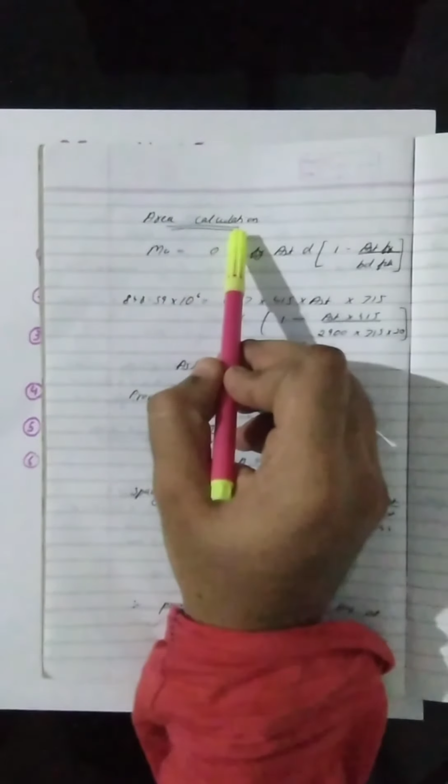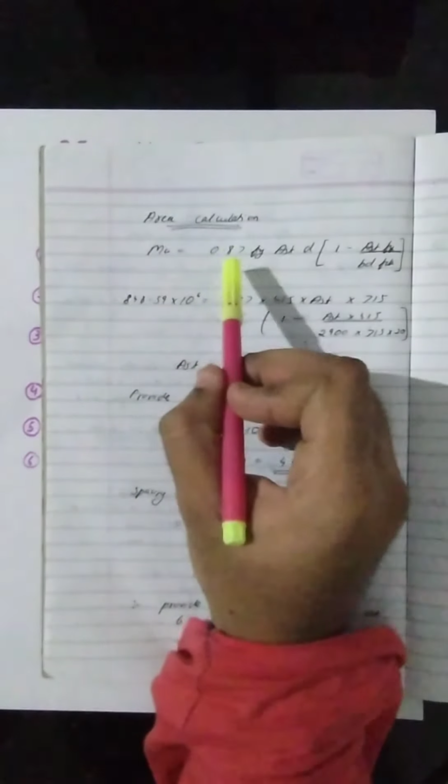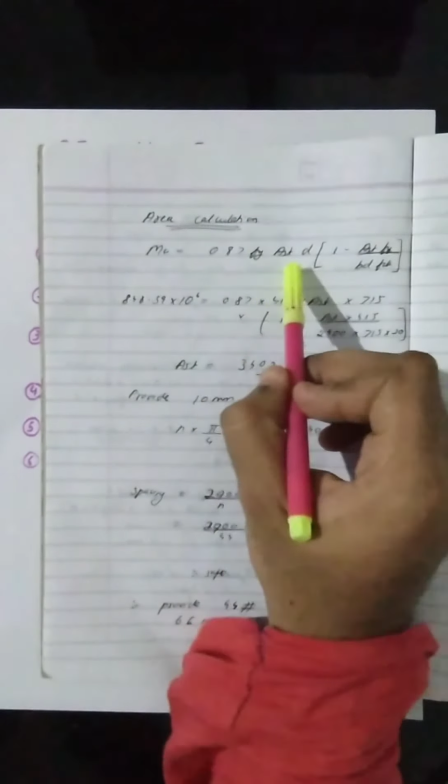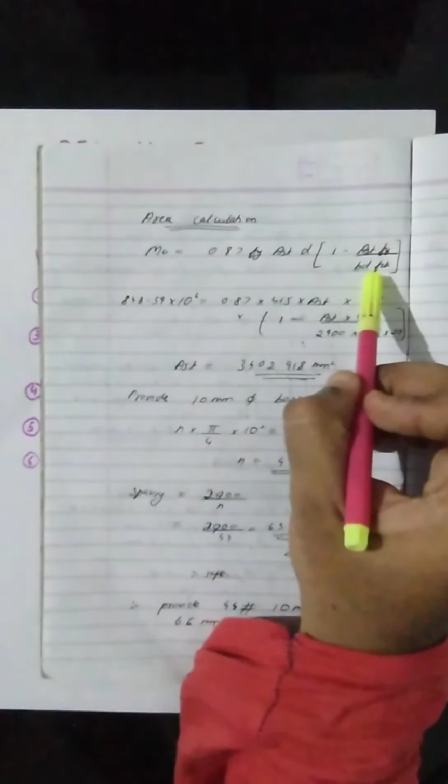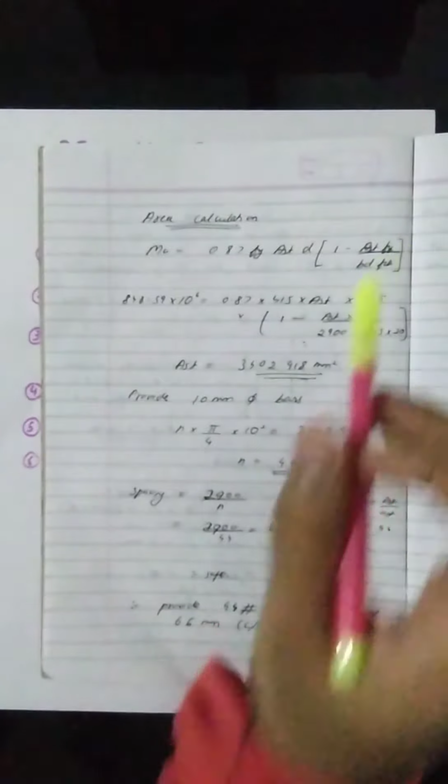Next is area calculation. Mu is equal to 0.87 fy Ast d into 1 minus Ast fy divided by b d fck. This equation is provided in IS 456-2000 in page number 96, so no need to learn it by heart.